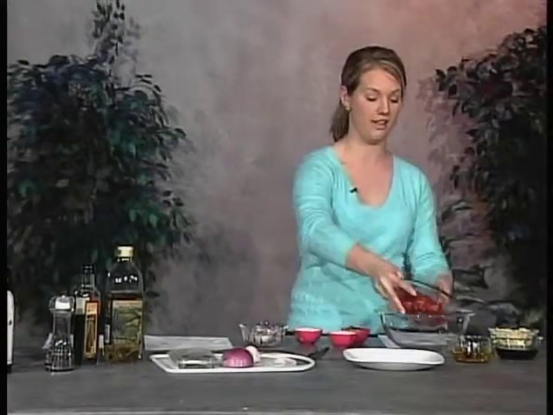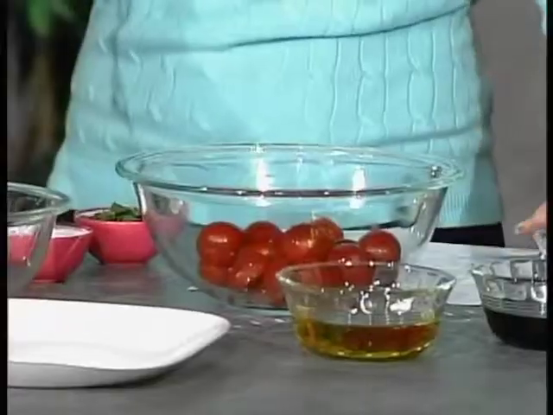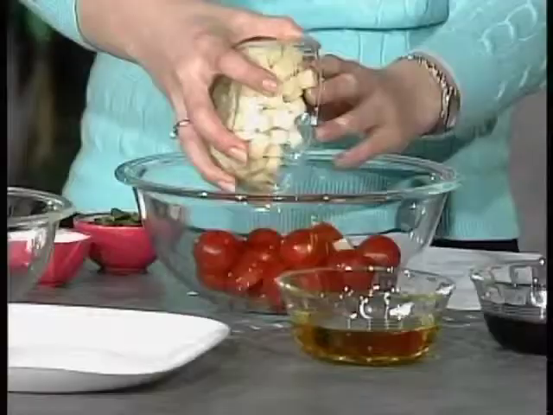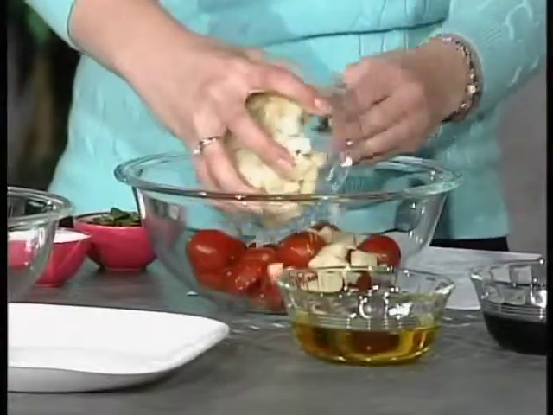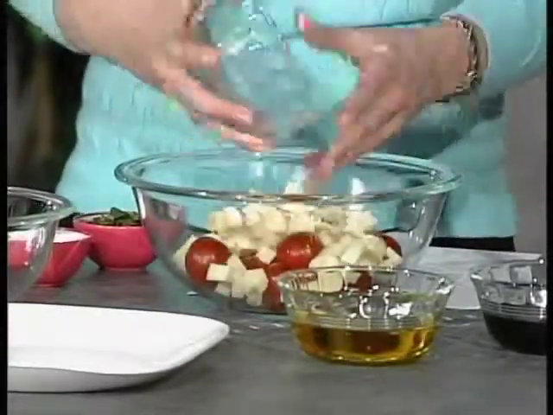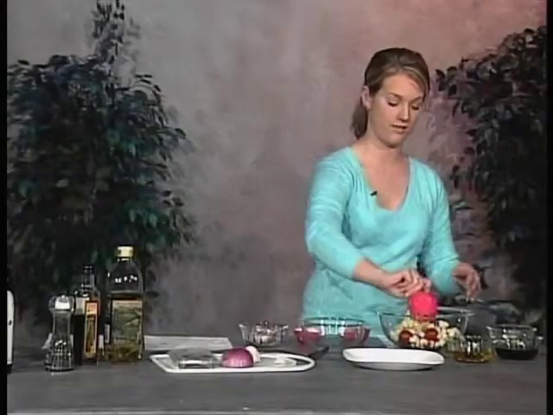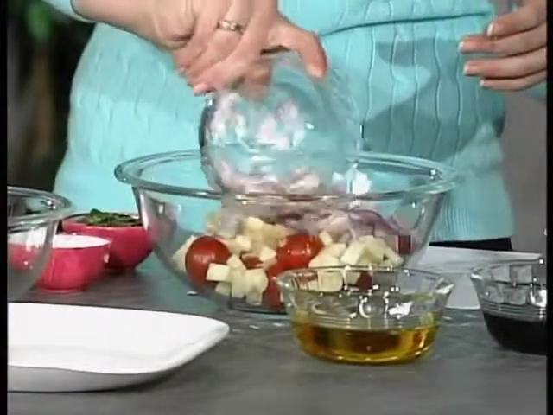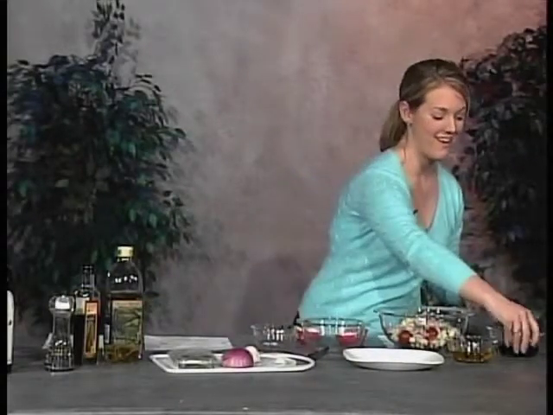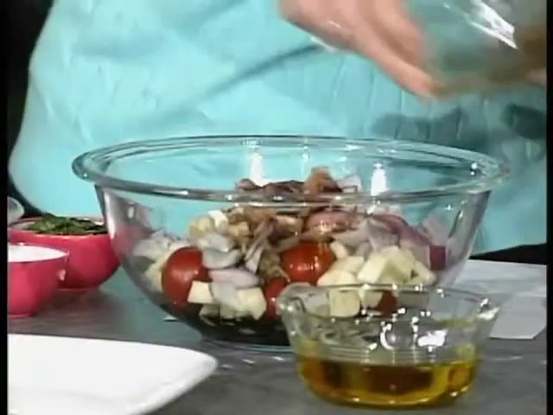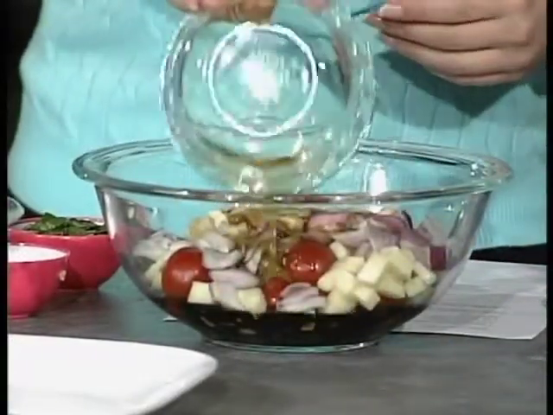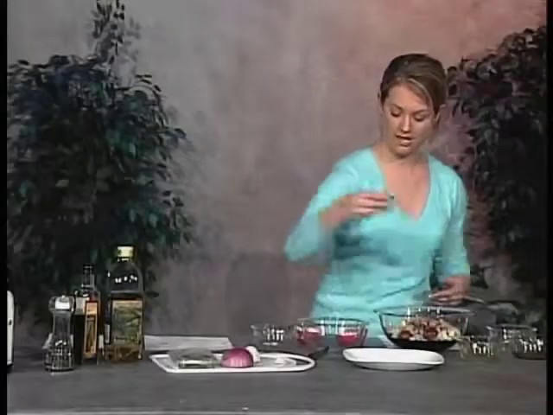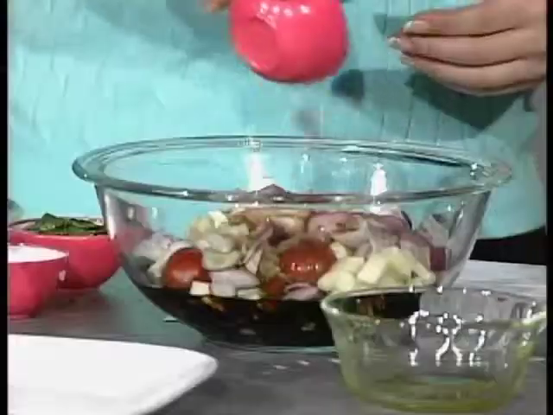I've got a pint of cherry tomatoes here. Just going to throw these into a large mixing bowl. And then I also have 1.5 cups of unsalted mozzarella cheese. And that too is going to go into your mixing bowl. Along with this, we're going to add 3 cloves of garlic, 1 cup of red peppers, 1 cup of red onion, 1/2 cup of balsamic vinegar, 1/2 cup of olive oil, and just a pinch of pepper.